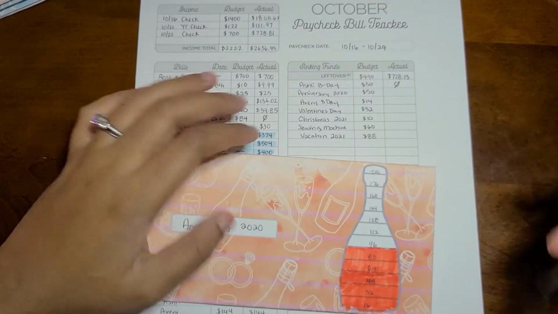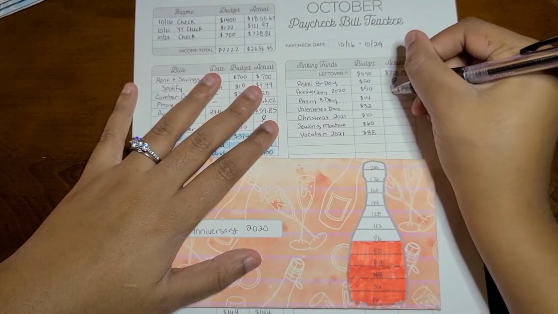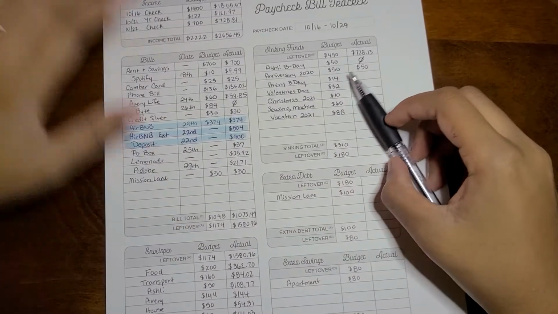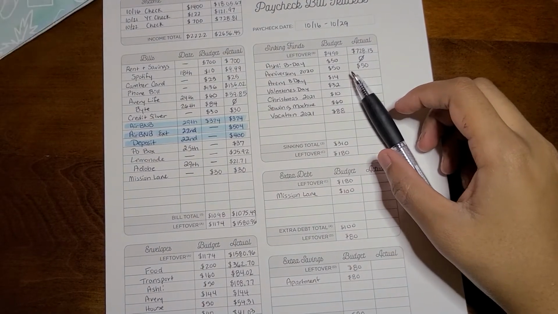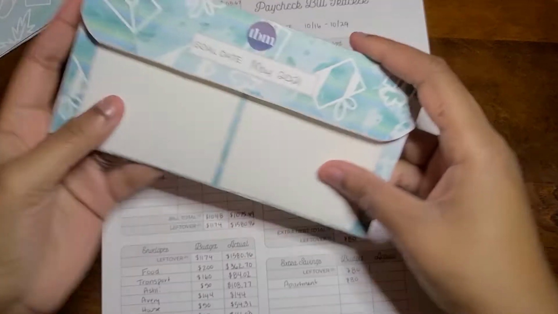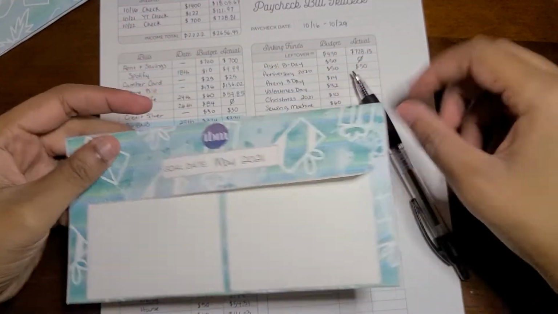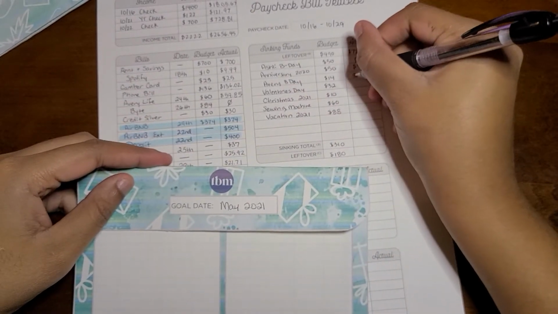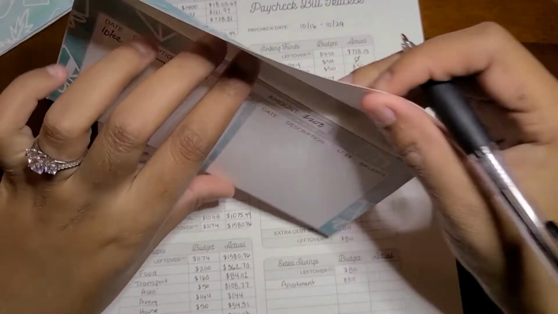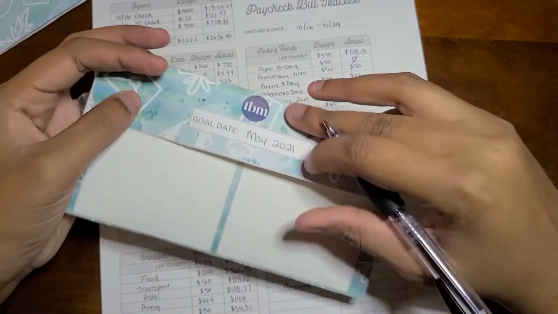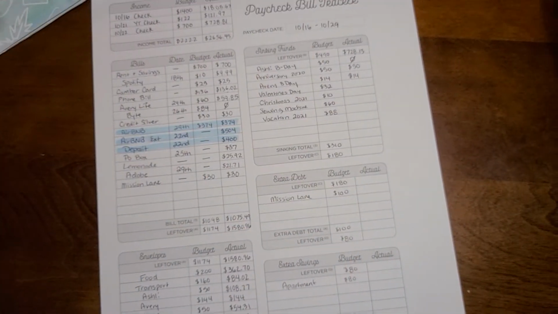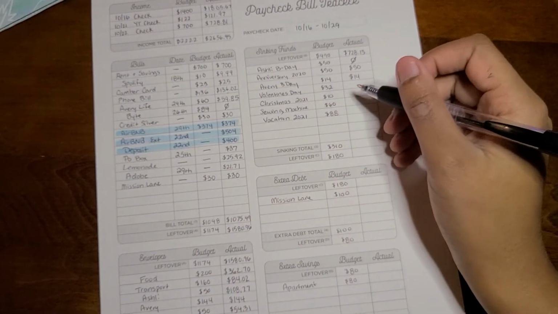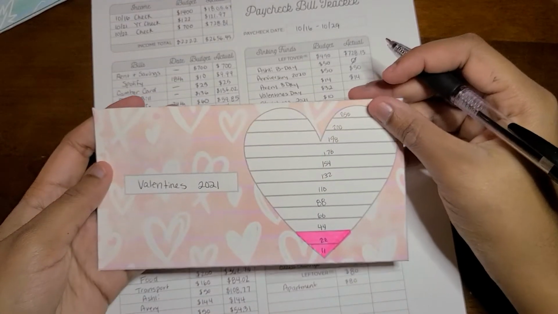So anyway, I gave it $50. The next goal is my husband's birthday, and I ended up giving it $14, exactly as stated. Next week it will actually get some money in there, but for right now it doesn't have $20 worth. The next one is Valentine's Day.